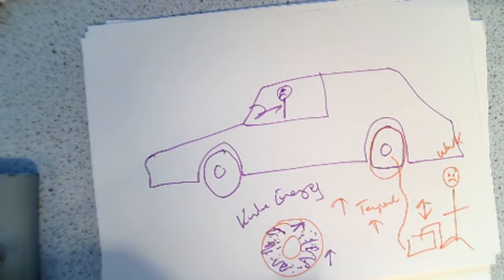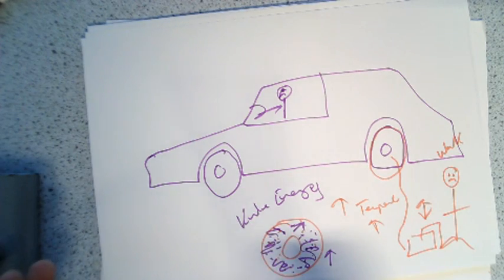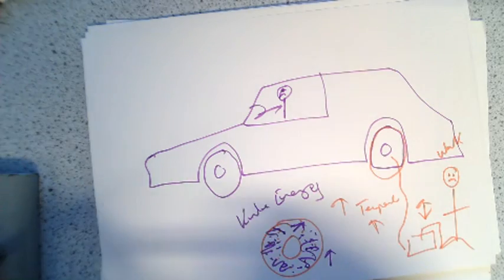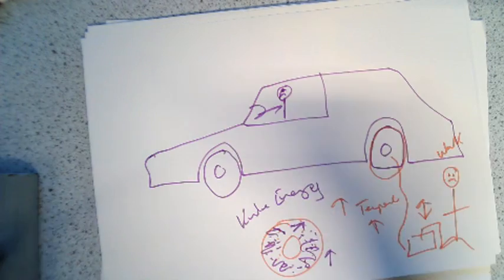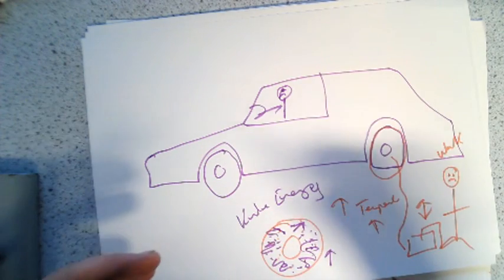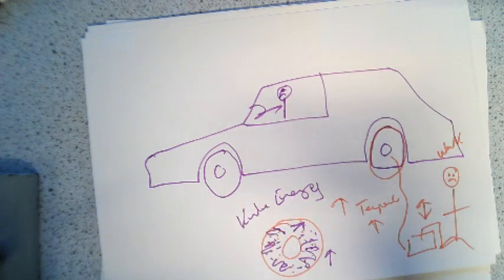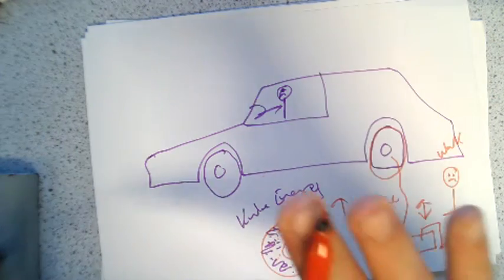So remember, static electricity, a big one. When you rub your polythene rod, it goes negative because you're gaining electrons. When you rub your acetate rod with your cloth, it becomes positive because it loses electrons. Remember charge and how we represent charge, and then just think about fission, fusion, and gas pressure.